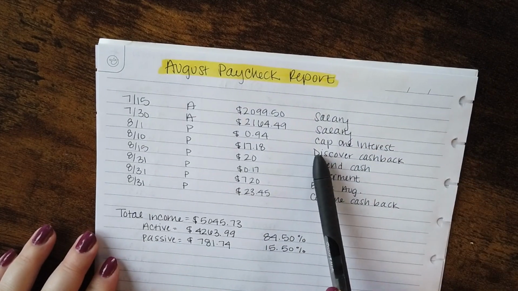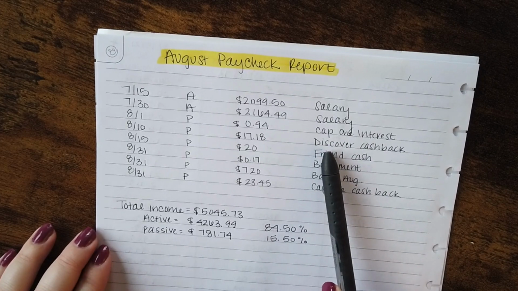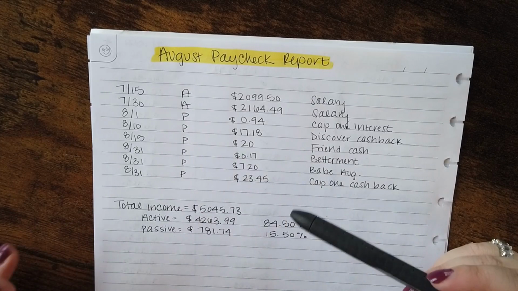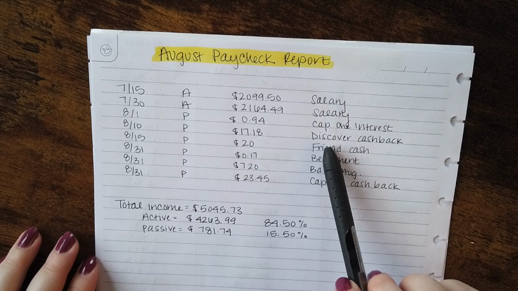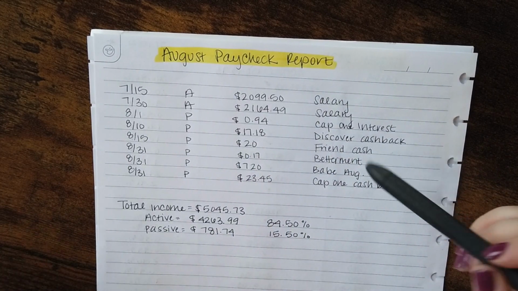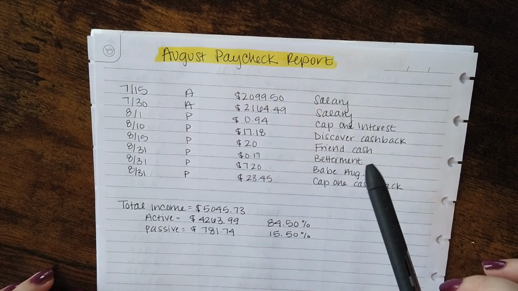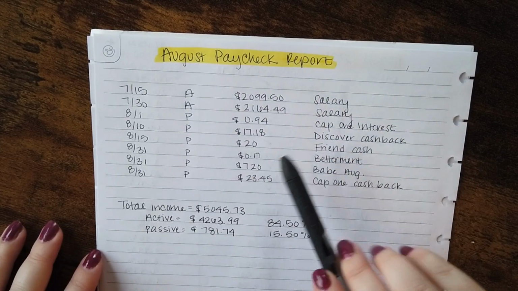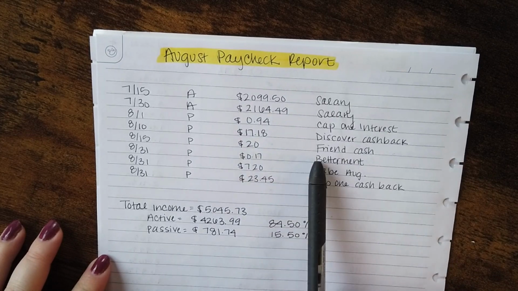Then I had my Capital One interest. This is from my high yield savings account. Discover cashback: I do have a Discover card, and each quarter it rotates which category of spending is 5% cashback instead of 1%. In the third quarter, it is restaurants. I think the first quarter is like grocery, the next one's gas, and then it's restaurants, and then like, I don't know, Target or something. So I am trying to be mindful of that. I got $17.18 back from Discover.